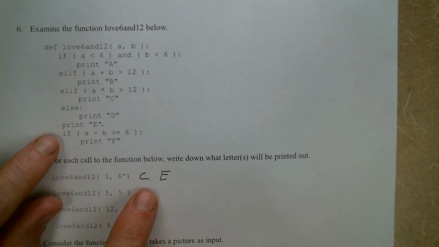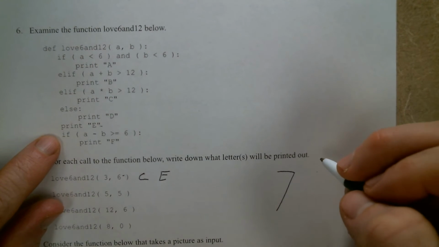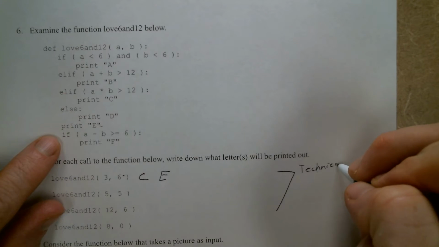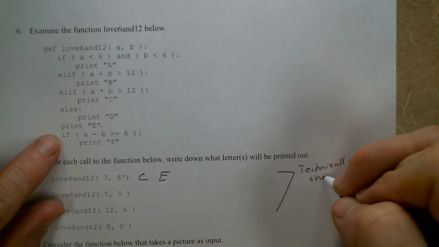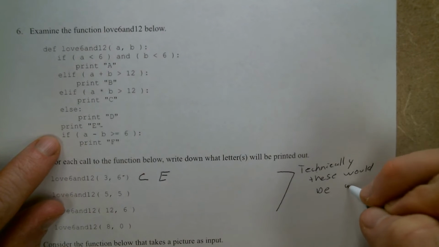Now, technically, these would all be on separate lines, because each print statement is going to create a new line. So I'm just going to say technically, these would be on different lines.